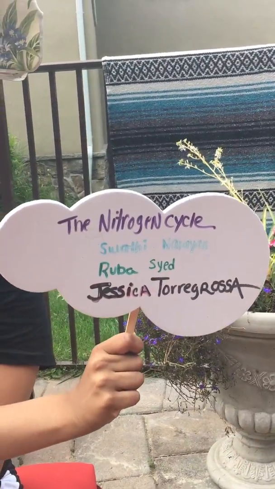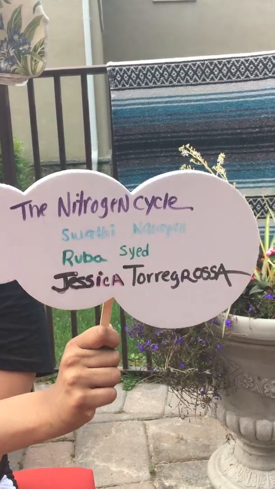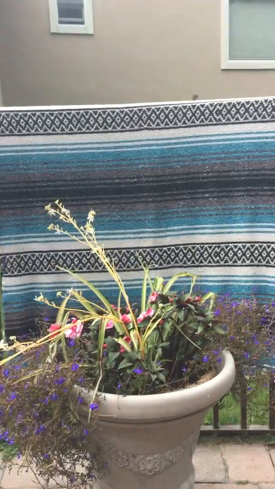The Nitrogen Cycle by Swathi Narayan, Ruba Syed, and Jessica Torregrossa.